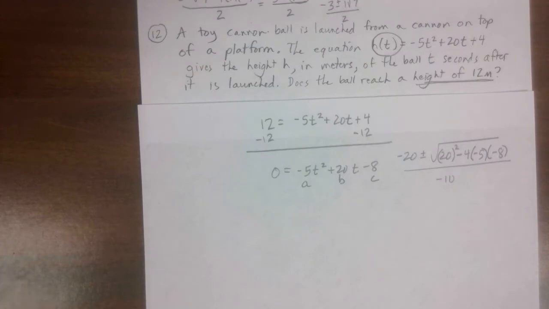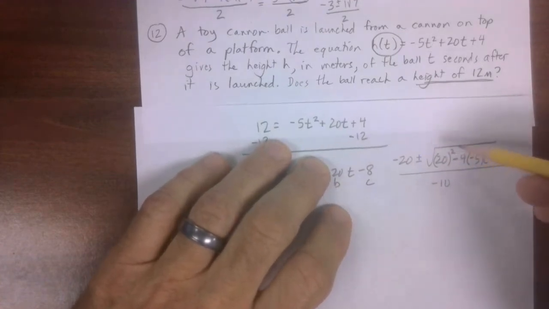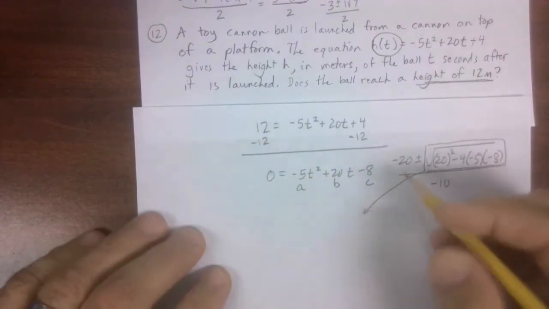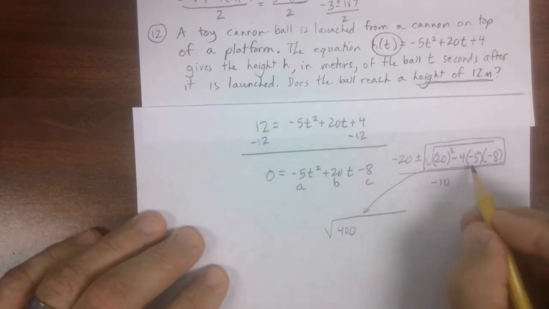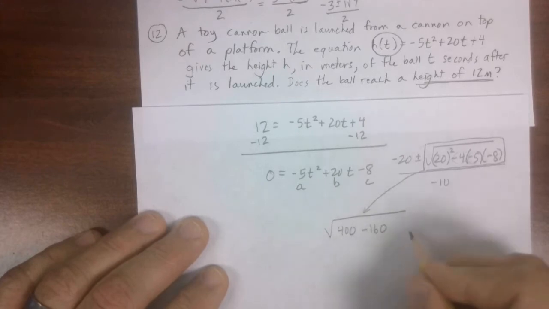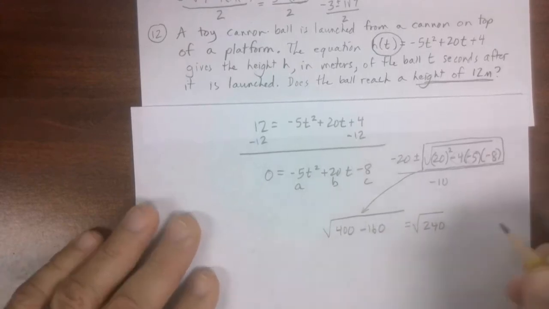Now, if we look at this and we say, okay, is there even going to be a possible answer? We're going to be able to answer that from our discriminant right here. So we're going to pull that aside and see what happens in there. So that'd be 400, and that's 20. Negative 4 times negative 5 is 20. 20 times negative 8 is negative 160, which would give us the square root of 240.